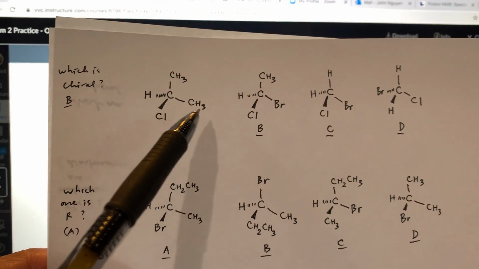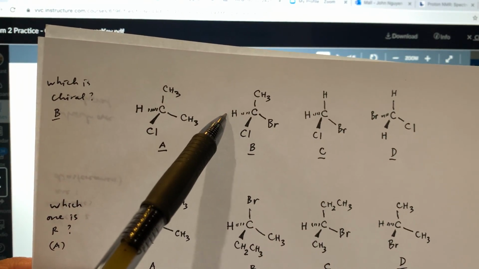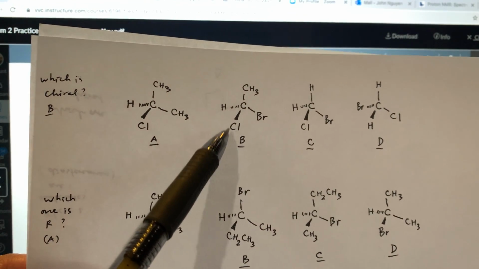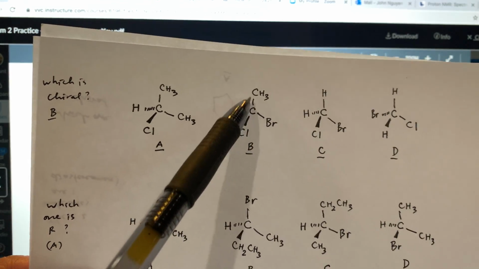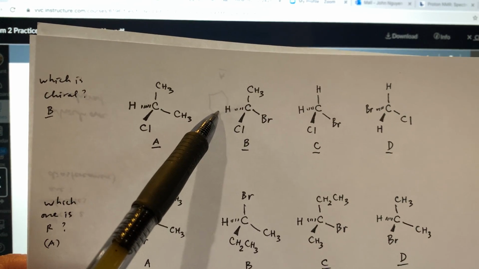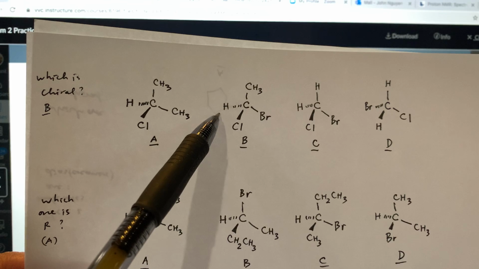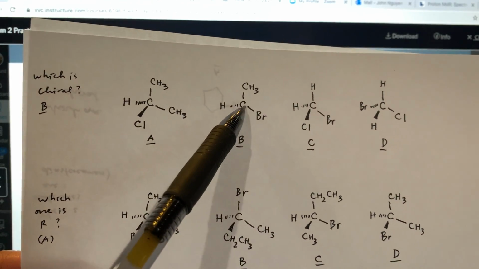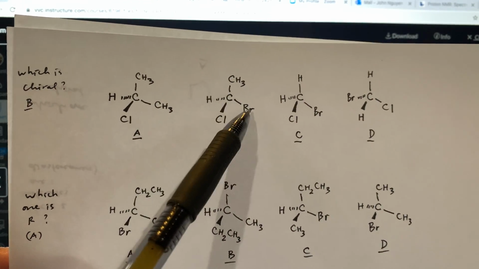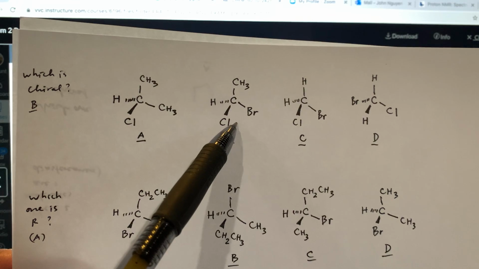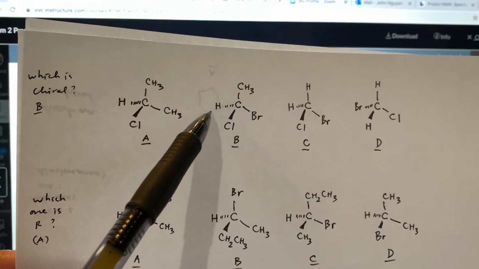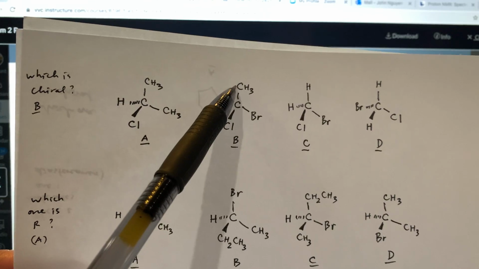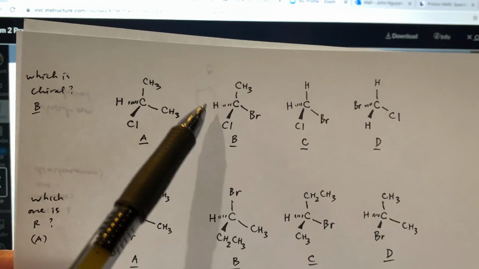You look at the next one, where you see a hydrogen, chlorine, Br, and a methyl. So that's four different substituents, and that carbon is chiral. Now if you look around, there's no other chiral carbon because that carbon has three hydrogens, so they're the same and it cannot be chiral. It doesn't have to be carbon.